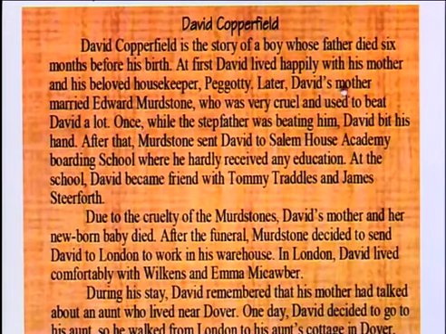Later, David's mother married Edward Murdstone, who was very cruel and used to beat David a lot.